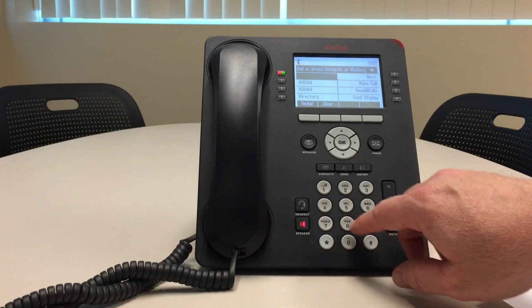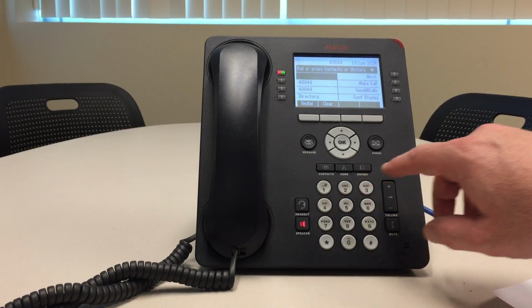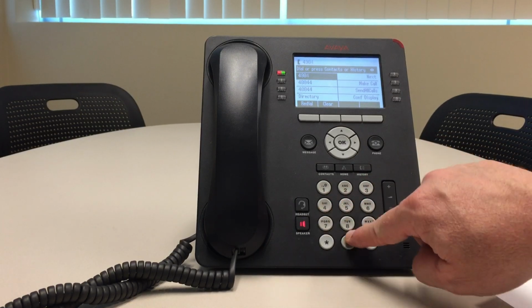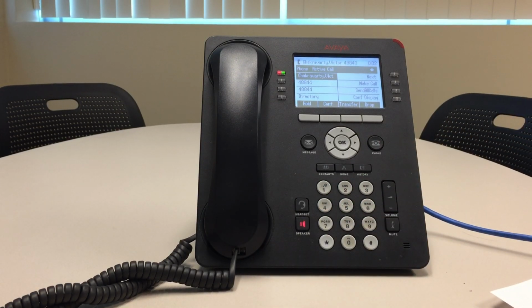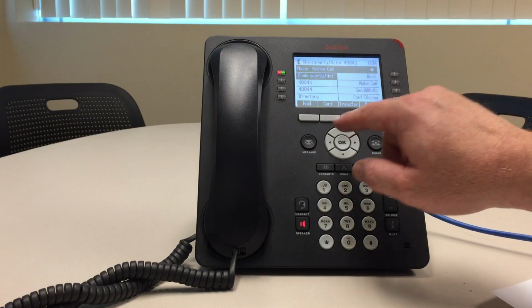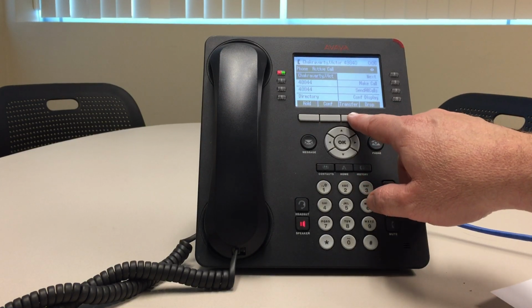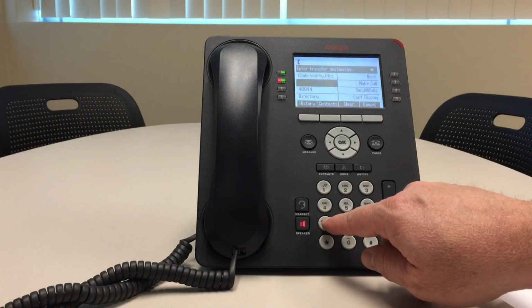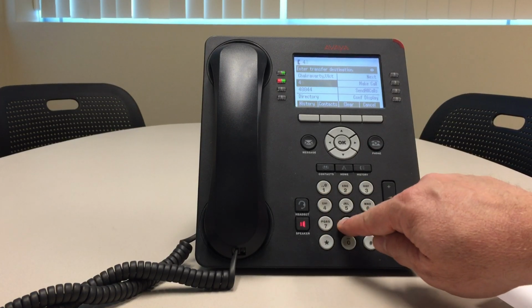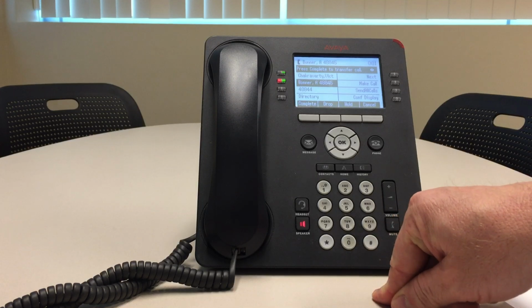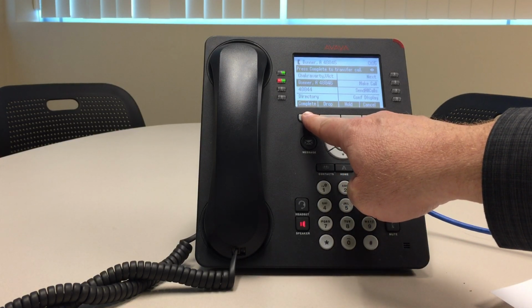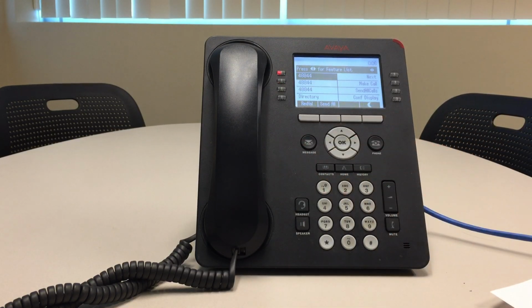Now to place a call and transfer it, or to transfer an incoming call, first you must have a call. Then you can hit transfer, the 5-digit number you want it to go to, and complete the transfer. Hit the soft key under the complete, and the call automatically goes.